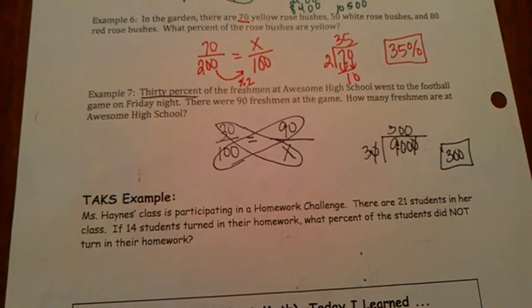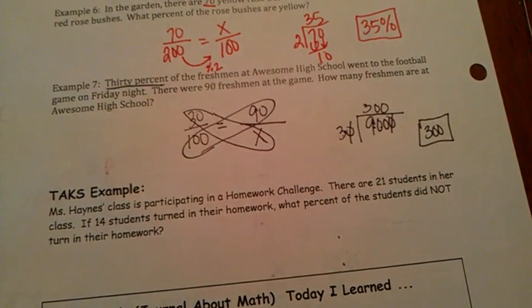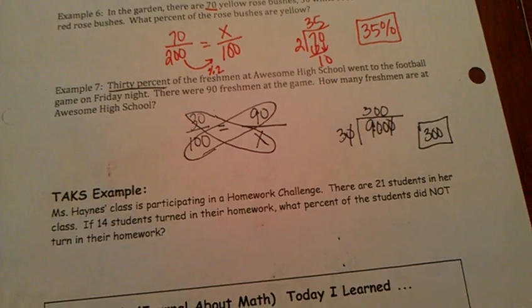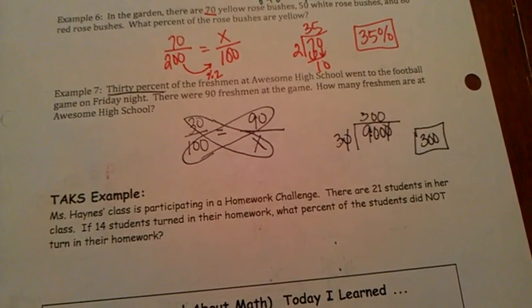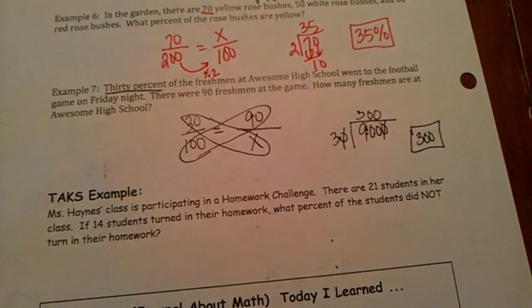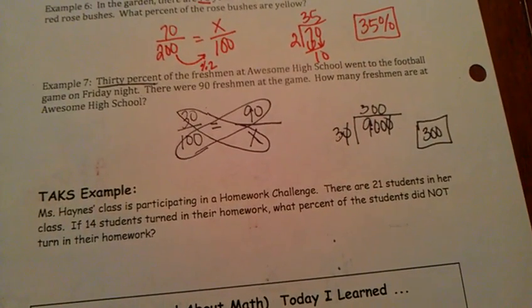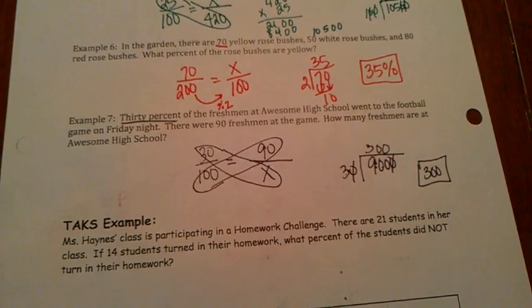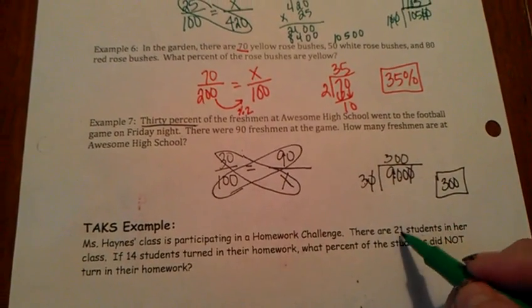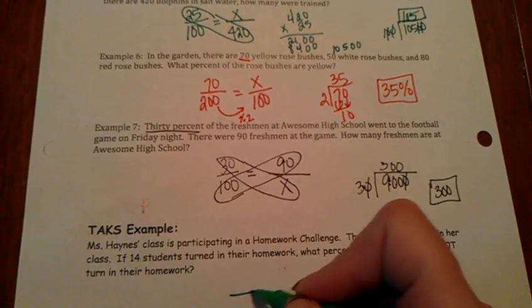All right, and finally, Mrs. Haynes' class is participating in a homework challenge. There are 21 students in her class. 14 students turned in their homework. What percent of the students did not turn in their homework? Here's another one of those questions where we have to pay attention to the not. So 21 total students, there's our 21 total.